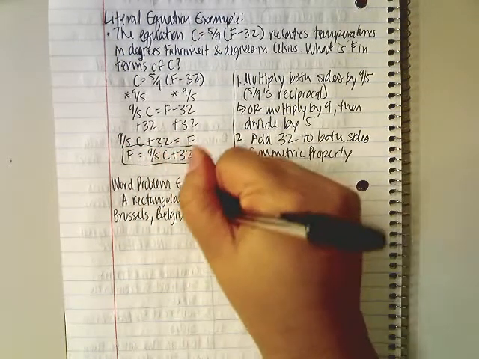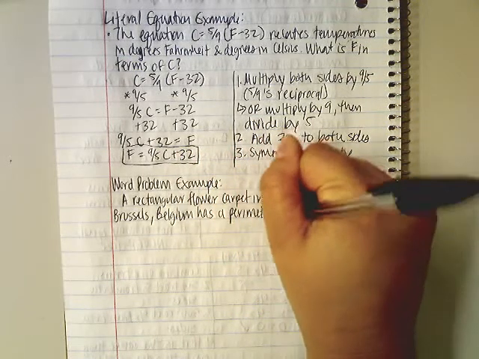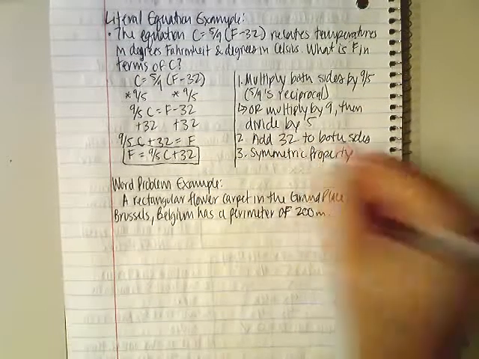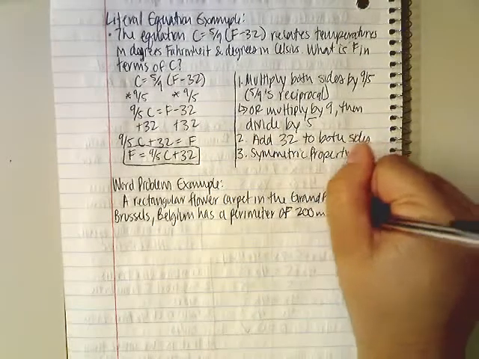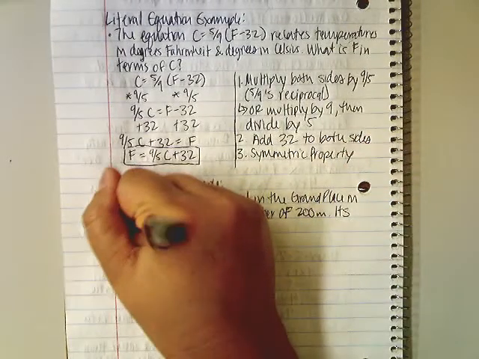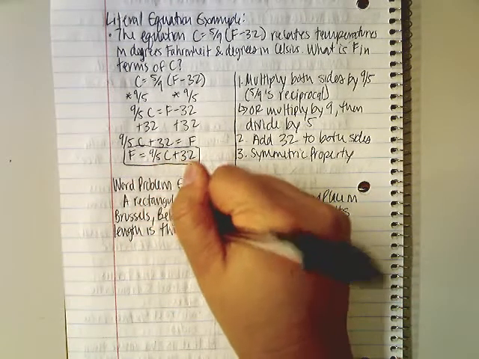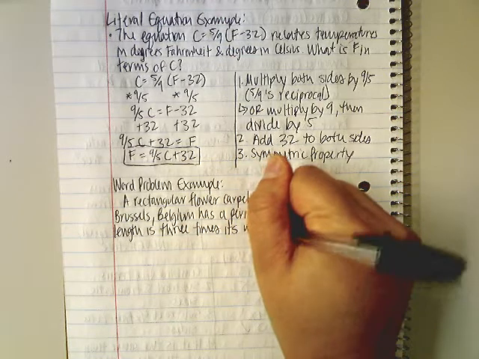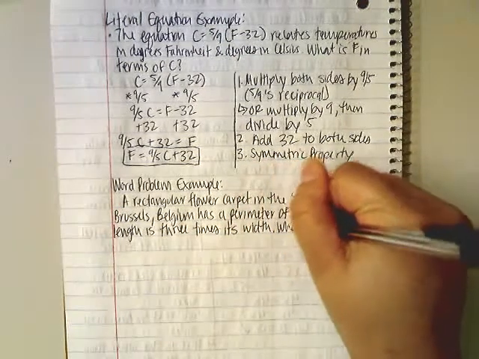It has a perimeter of 200 meters. We also know its length is 3 times its width. What are the dimensions of the carpet?